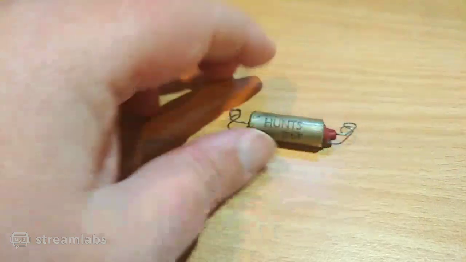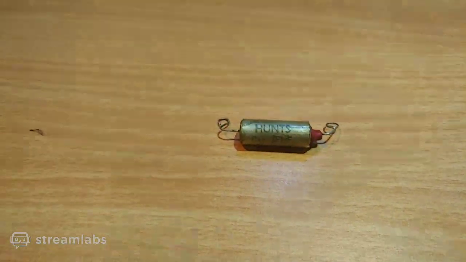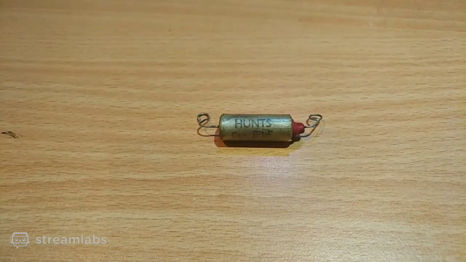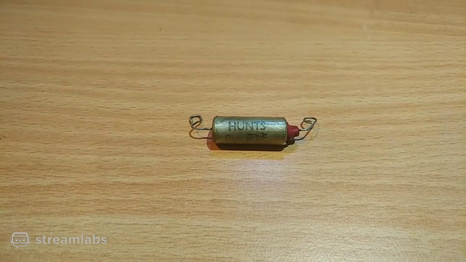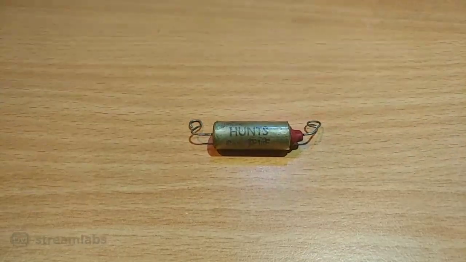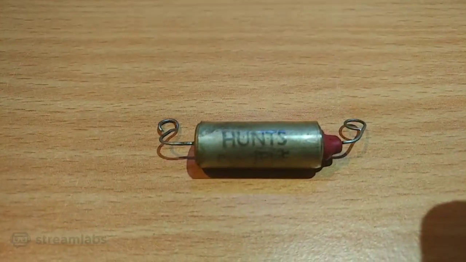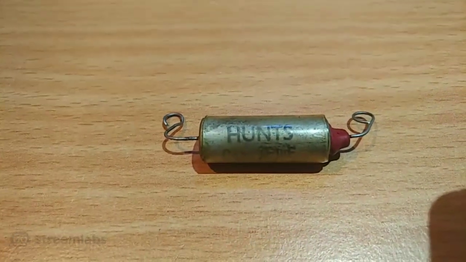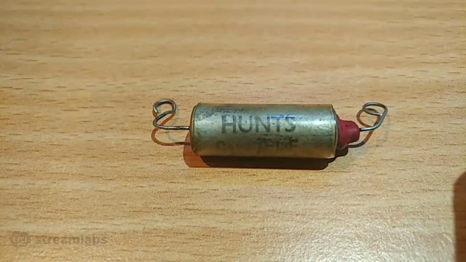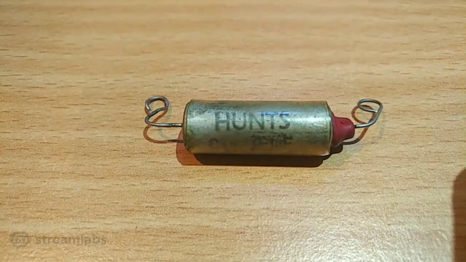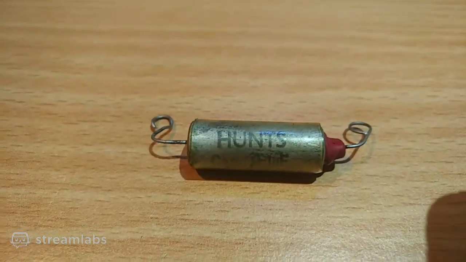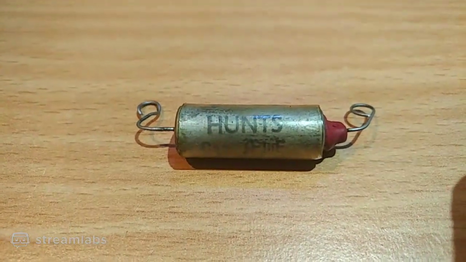Right, this is a capacitor made by a company called Hunt's, who used to make capacitors, and we've taken this out of an old sewing machine foot treadle this week, because one of the things that I find myself doing is restoring old sewing machines. This capacitor was in the foot pedal of a sewing machine, because basically what happens when these capacitors fail, the sewing machine can run at full speed without you even having your foot on the pedal. It kind of runs away with itself, the sewing machine.